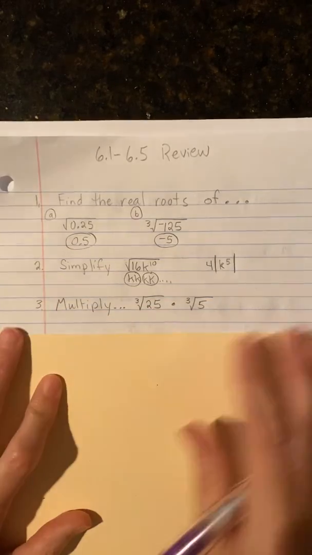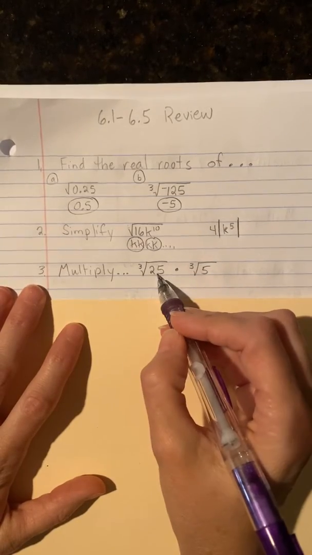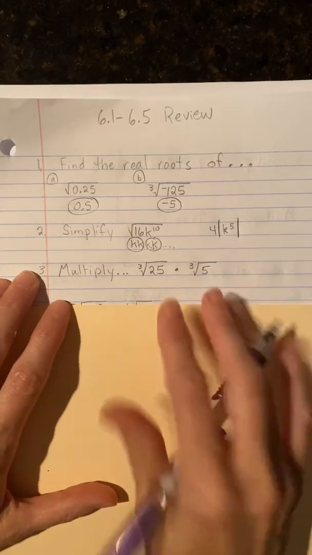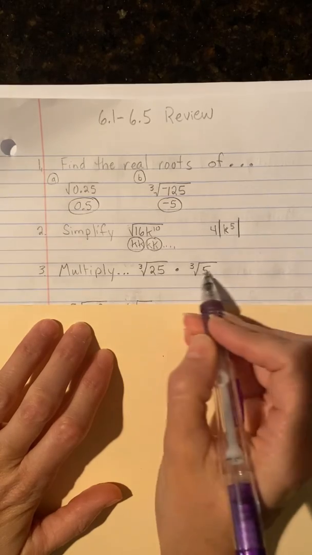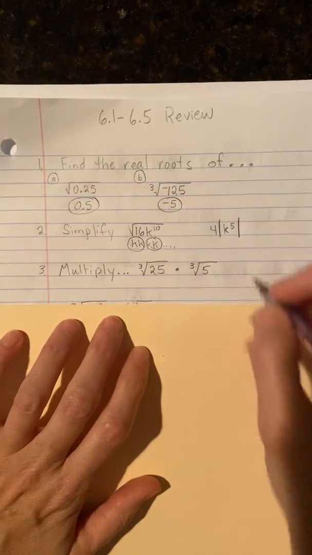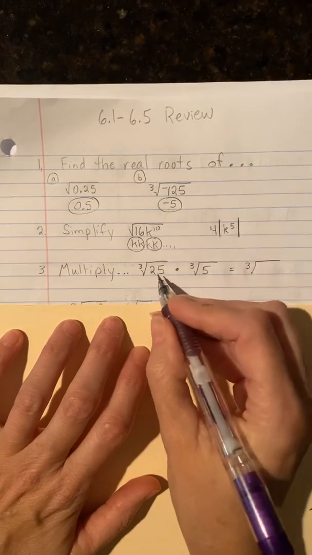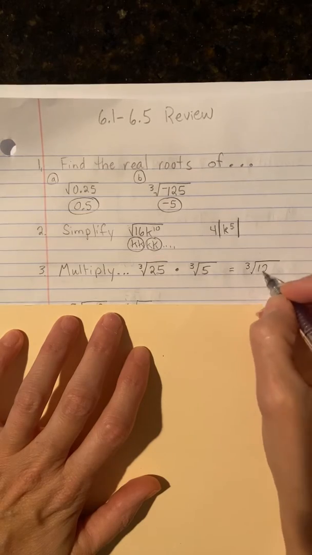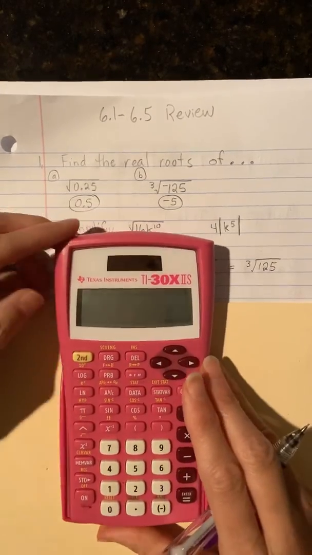All right, here's the third one. There is no cube root of 25. The only thing in there is a 5 and a 5. So the rule about radicals and operations is that you do the operation first, and then you simplify it. So this would be cube root of 25 times 5, which you can do in a calculator if you want to. That is 125.